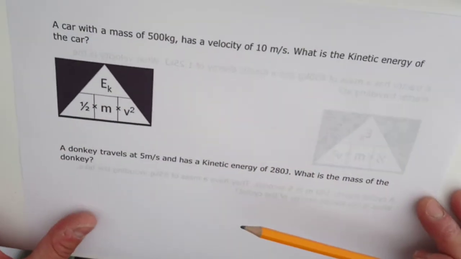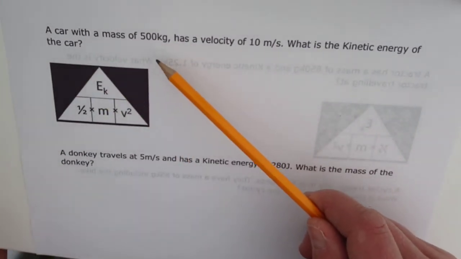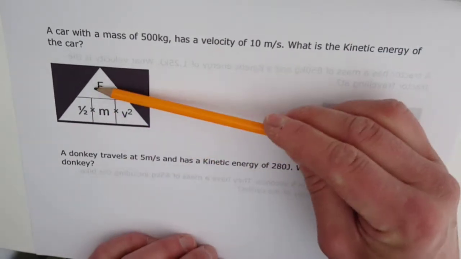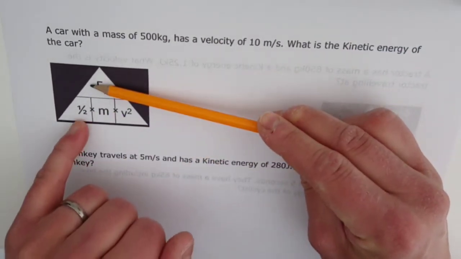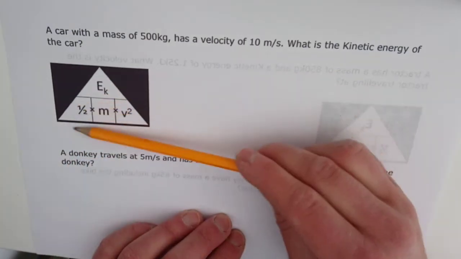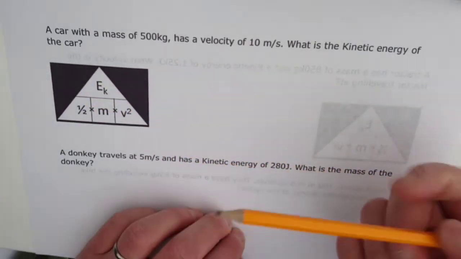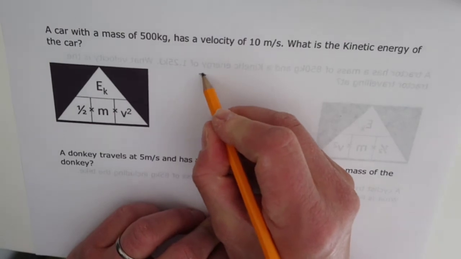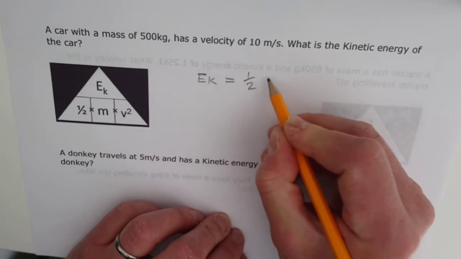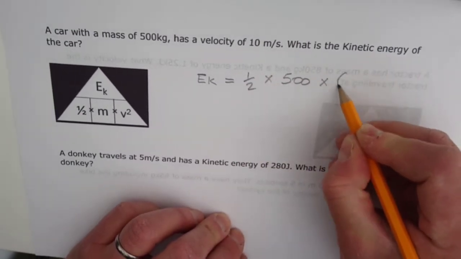In this instance here, a car with a mass of 500 kilograms has a velocity of 10 meters per second, and we're going to work out its kinetic energy. So working out kinetic energy, we're going to take a half times the mass times the velocity squared. Now this is just a half, it's not a half times the mass, it's just a half. So we'll deal with that as we go along here. And there's a couple of ways actually you can do this. EK equals a half times 500 times 10 squared.